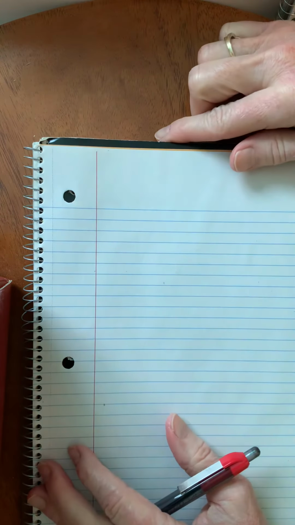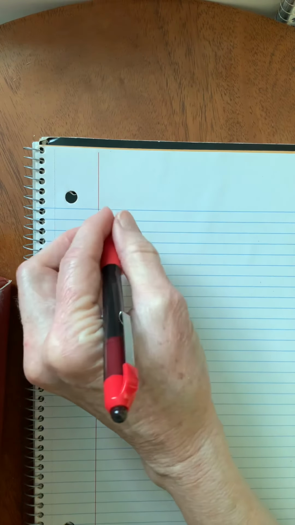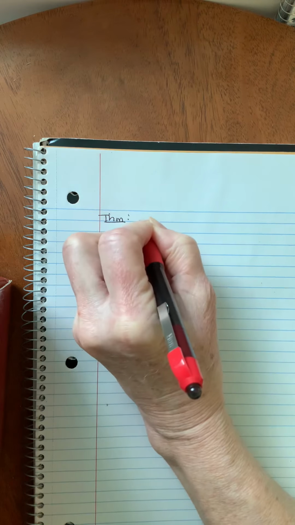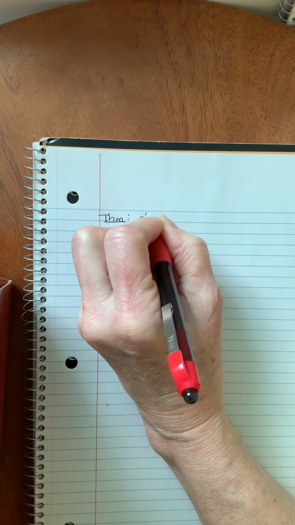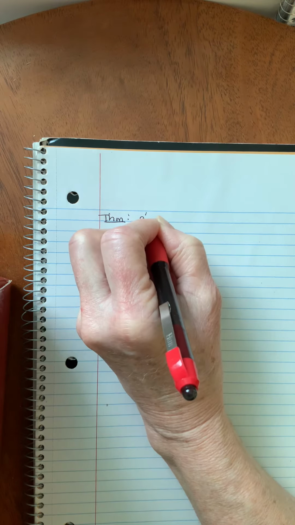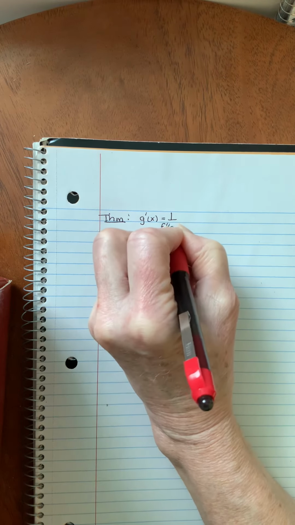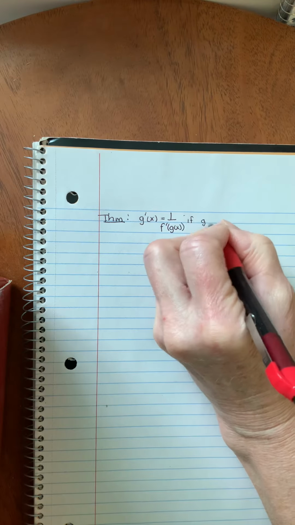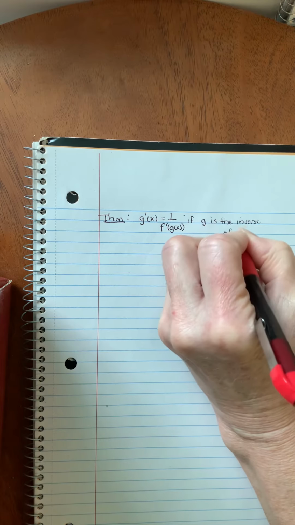Now, let's do a little bit of work with calculus, because we have got to use this for calculus. There is a theorem in calculus that says this: if g prime is needing to be found, then g prime of x is equal to 1 over f prime of g of x, if g is the inverse of f.